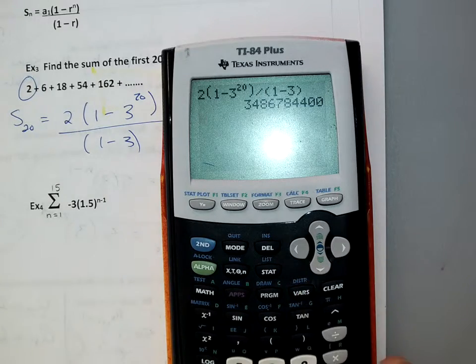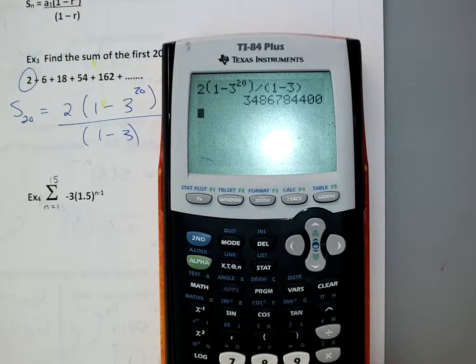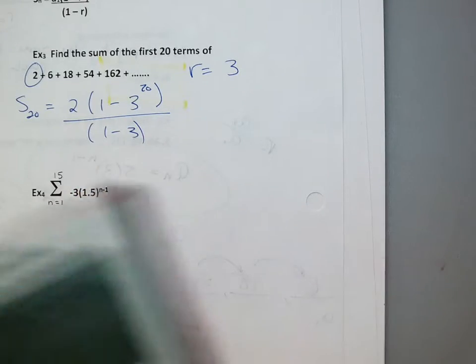You guys see how I have it in my calculator? You have to be careful. You have to use your parentheses correctly, otherwise you're going to get the wrong answer. And you could do it step by step by step, and that'll work too. It's kind of a pain.